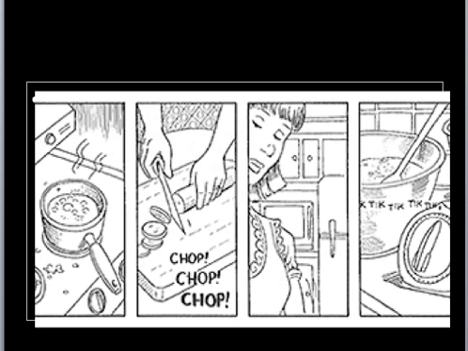Now this whole story is being told by our eyes. I mean, chop, chop, chop is language, and tick, tick, tick, but obviously it's a minimalistic use of language. It's all through visual literacy.